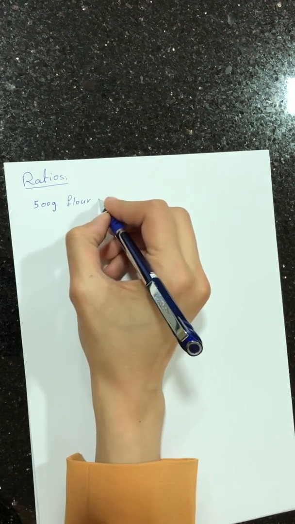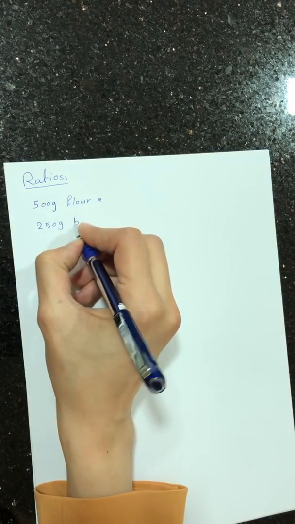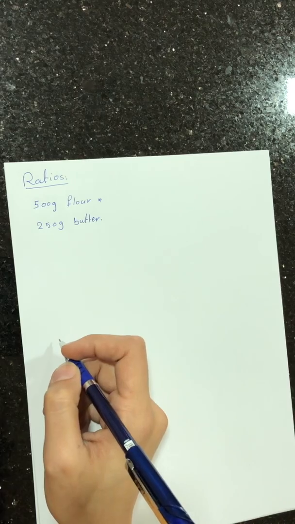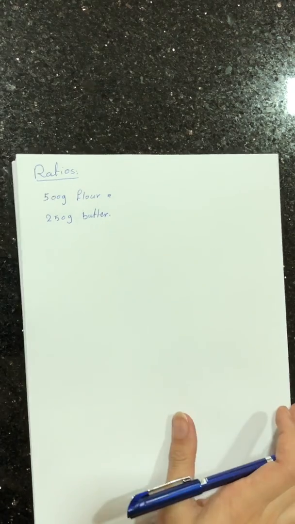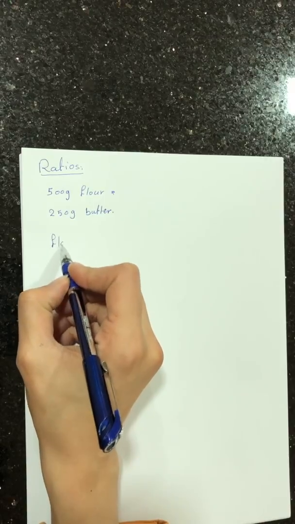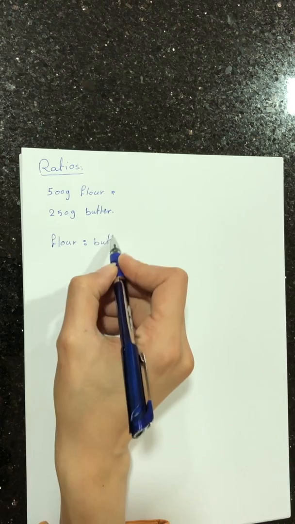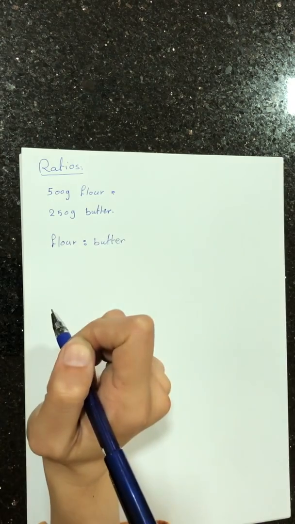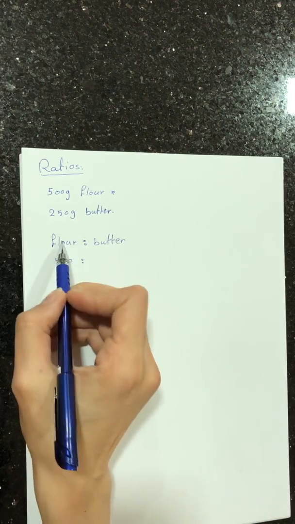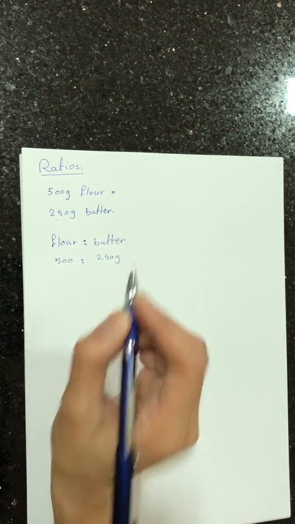mixed with 250 grams of butter. And then I'm asking you, can you find the ratio for how many grams of flour to butter in this recipe? You will say, I am using 500 grams of flour and I'm using 250 grams of butter.